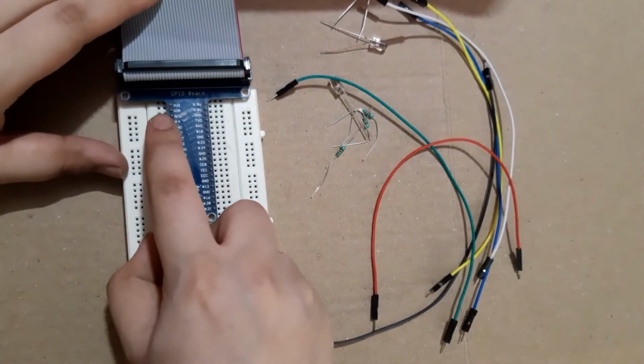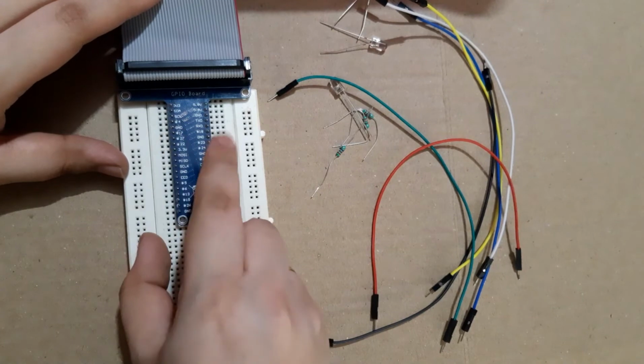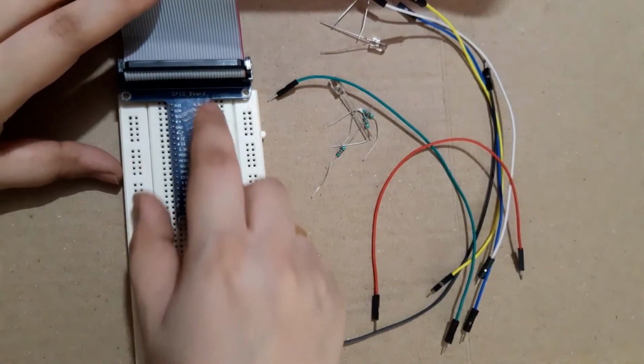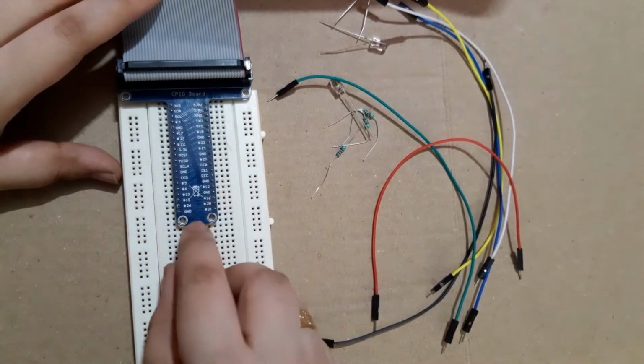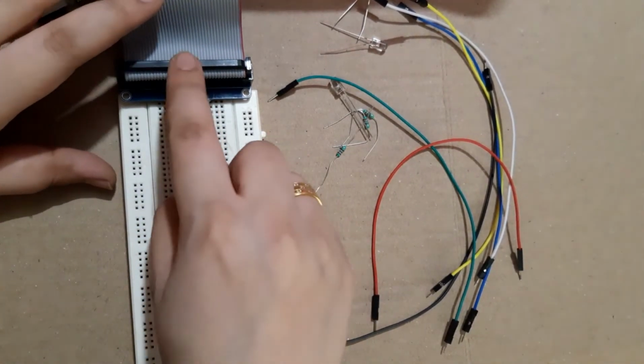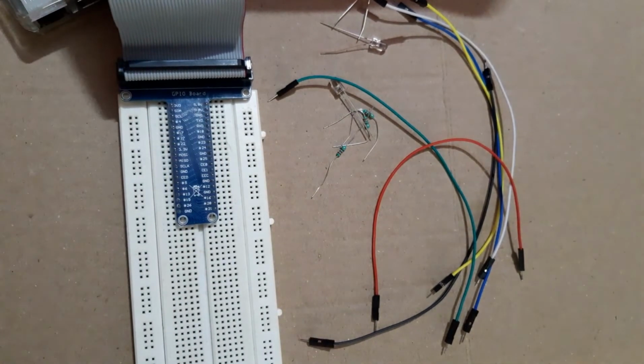Furthermore, I don't even need to remember the pins and their specifications. The whole pinout according to BCM pinout I have already extended here onto this T connector.